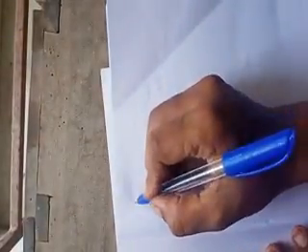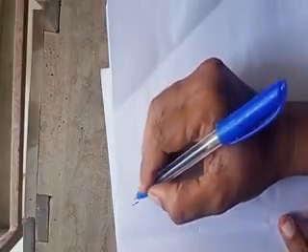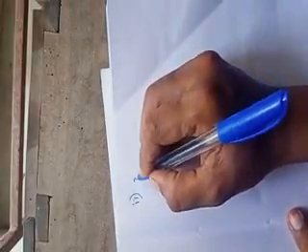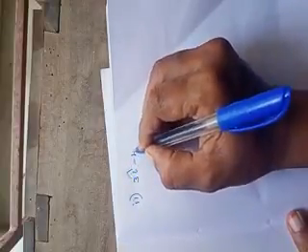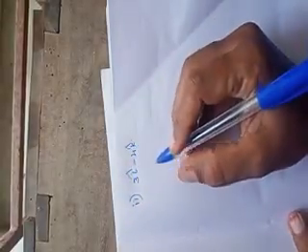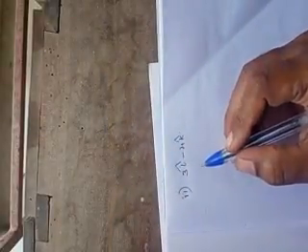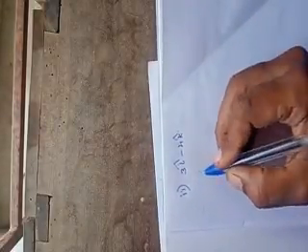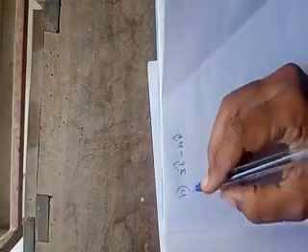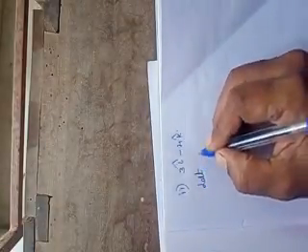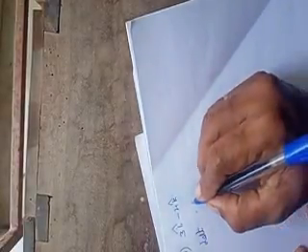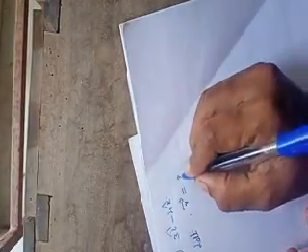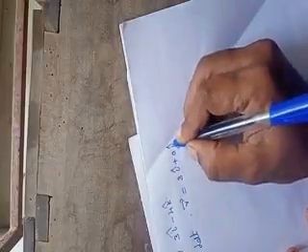So, here one more subdivision is asked, that is the second subdivision: 3i cap minus 4k cap. So, listen here, the value of j cap is not given. So, we have to consider it as 0. So, this also I am taking. Let r vector be equal to 3i cap plus 0j cap minus 4k cap.